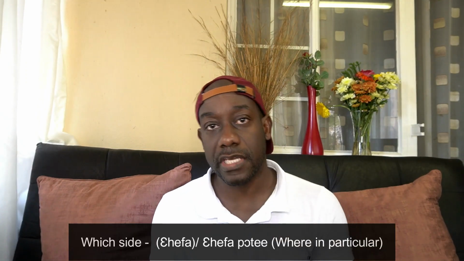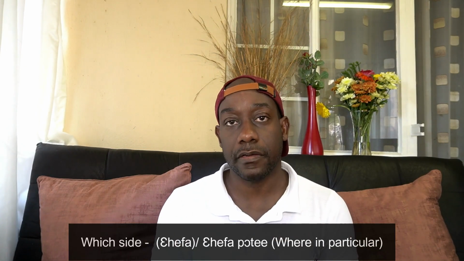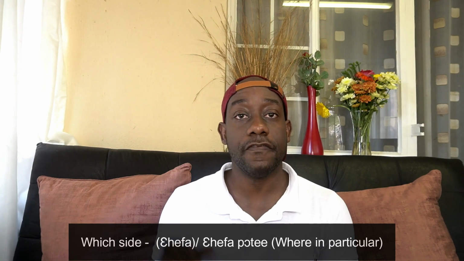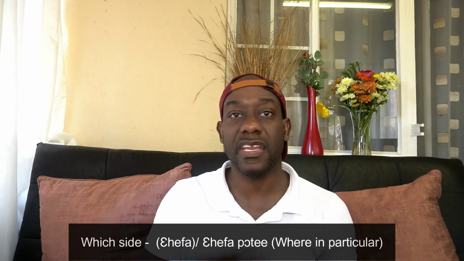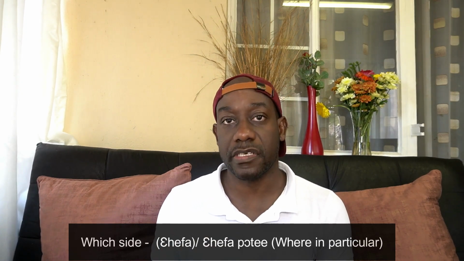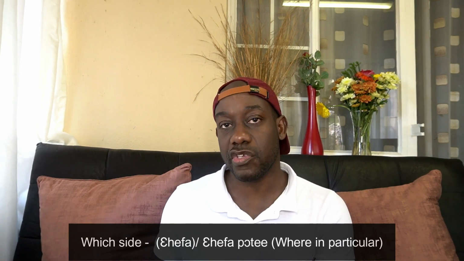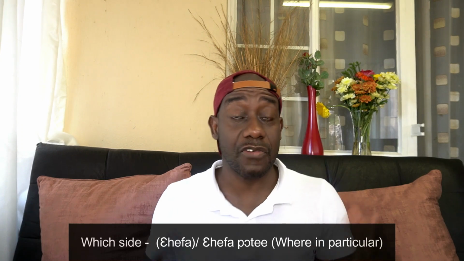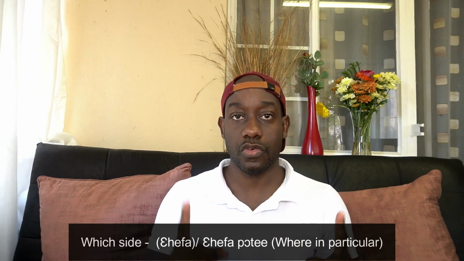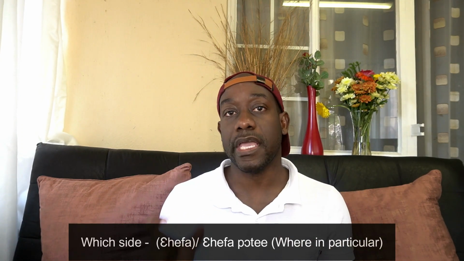And the second thing that Daniel wanted to know was how to say which side. Now, which side in TWI can be said as Ɛhefa. Or one can actually say Ɛhefa pote. Now, in that context, Ɛhefa pote would be where in particular. So the 2 ways that one can roughly say which side in TWI would be Ɛhefa or Ɛhefa pote.